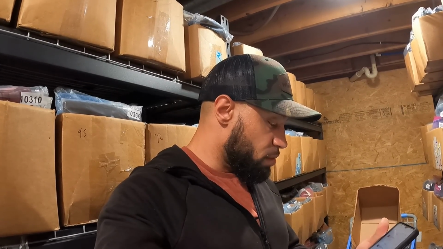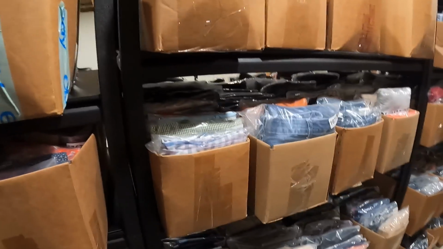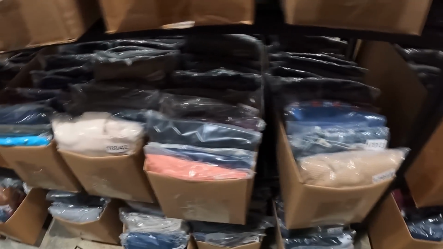The pants sell way better. The pants go all over the place, 15 to 25 bucks, sometimes even more, depending on the size, the make. Certain ones go for a little bit more. 1716 is a pair of Nike shorts.